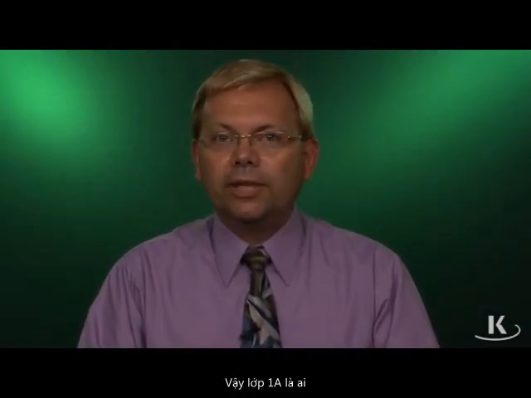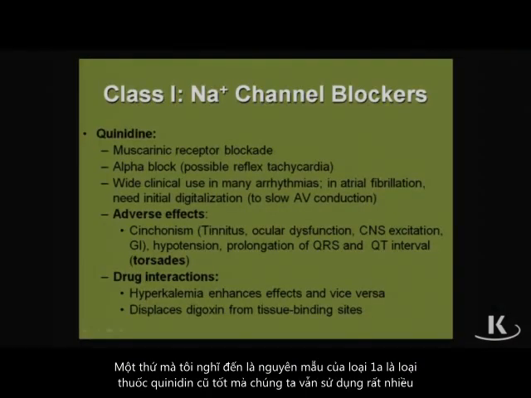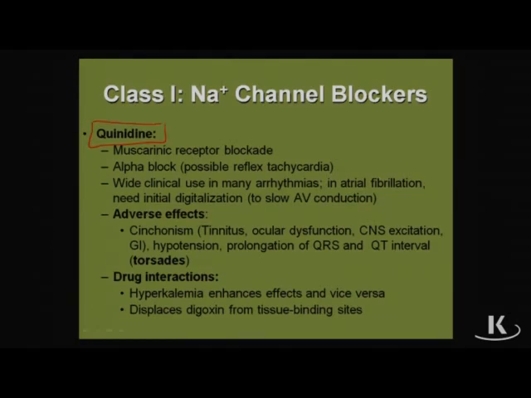So who are class 1A drugs? Well, there are several of these drugs. One that comes to mind, which is a prototype for a class 1A, is the good old drug quinidine, which we still use so much. And quinidine, our first drug here in this chapter of the cardiac section, look what is first mentioned about it. It is also a muscarinic and an alpha receptor antagonist. So didn't I tell you ANS would show up everywhere?